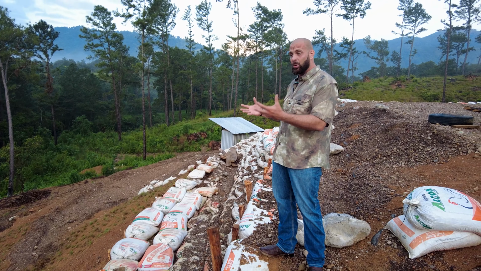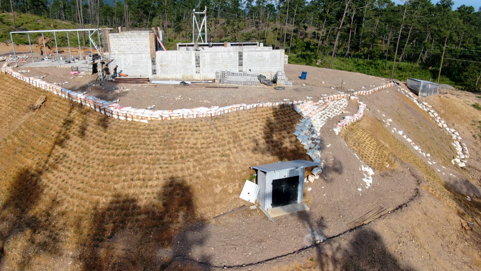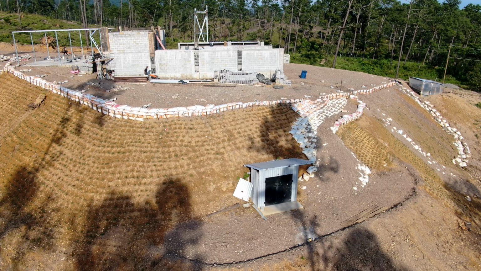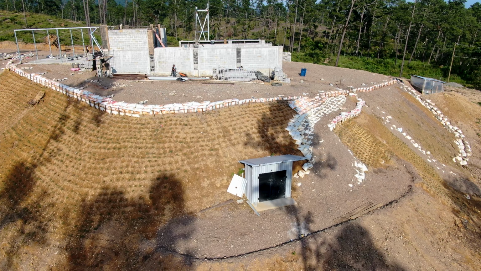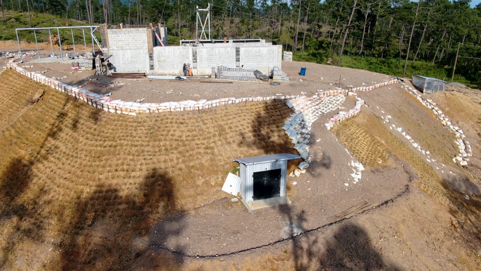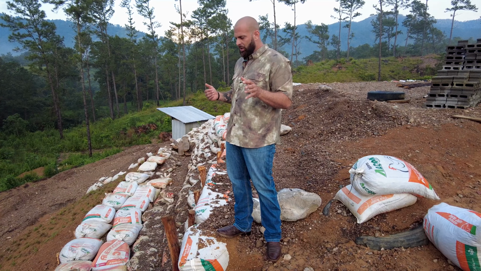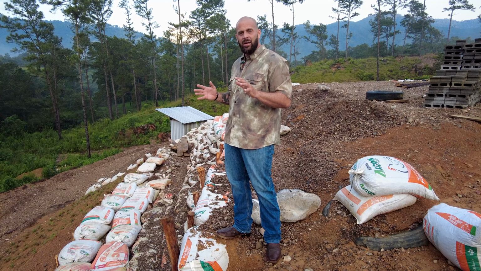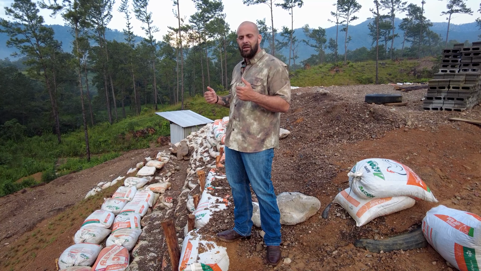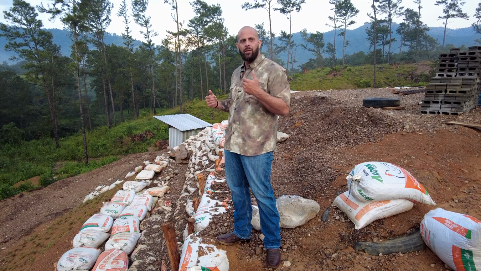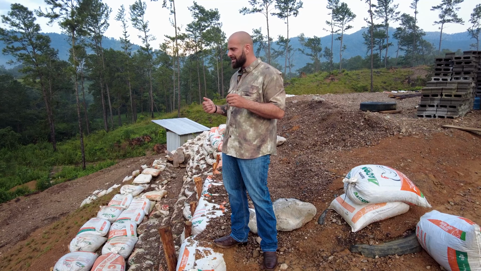The side of the hill became like quicksand. We didn't have the bags staked, and so they ended up falling. I was slowly building this and was not expecting a hurricane to come through, so that kind of threw us off. But now we're getting fixed up, and we're gonna get this done in a manner that will be functional on a semi-permanent basis, okay?